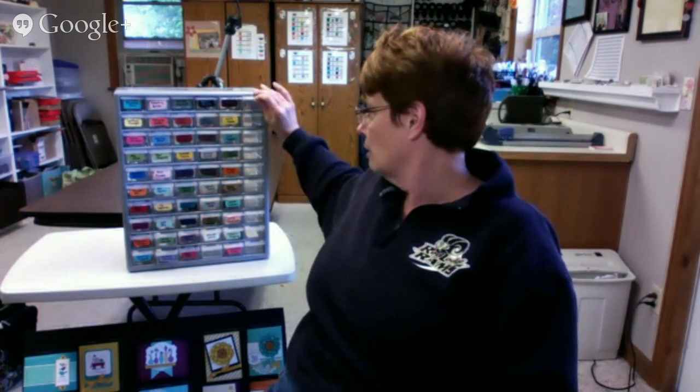And I wanted to show you one of the things that I did this week. This was my newest organizational tool that I learned from another demonstrator. And it's actually a toolbox that I got at Home Depot. And it's a 60 drawer, just a little plastic clear drawer, 60 drawer little gizmo thing. It's a toolbox. It was at Home Depot, and I think it was only like $20, so it wasn't terribly expensive.